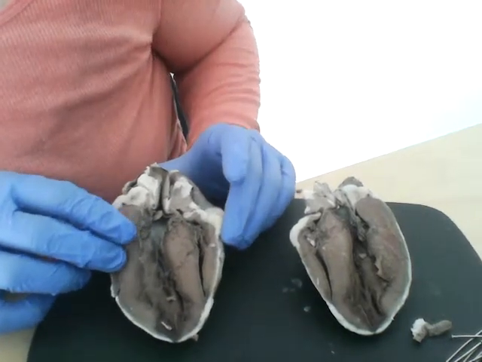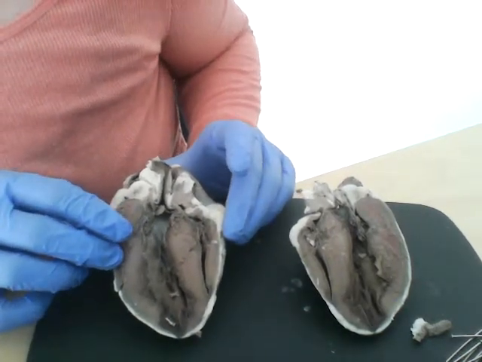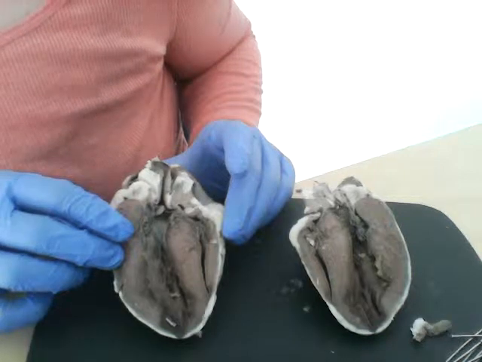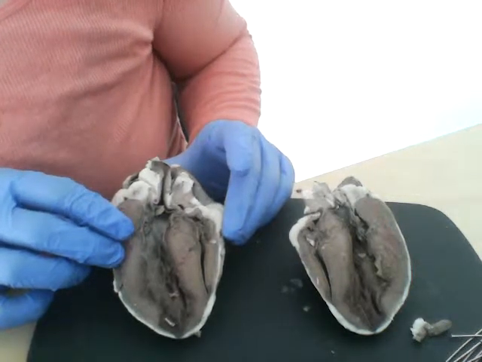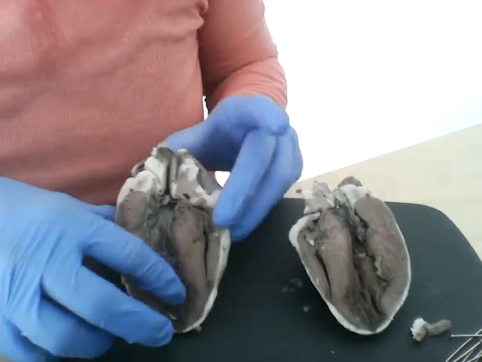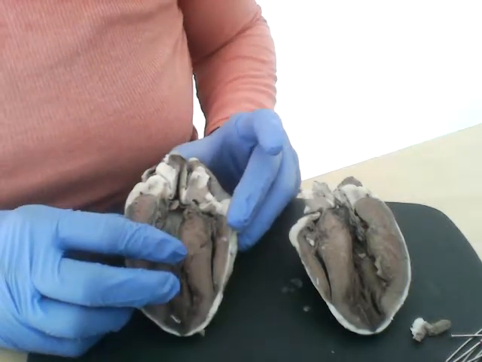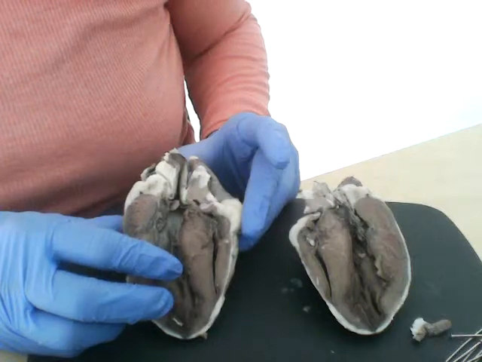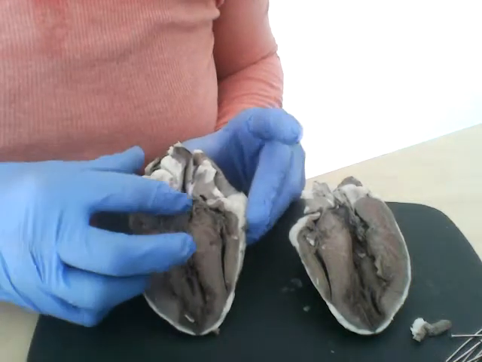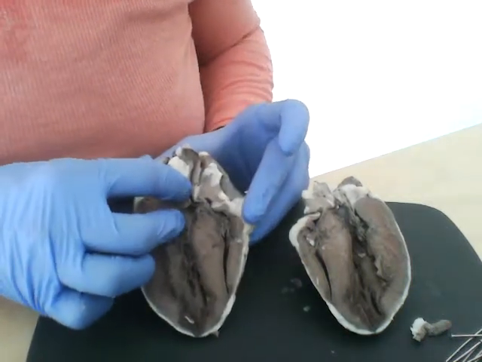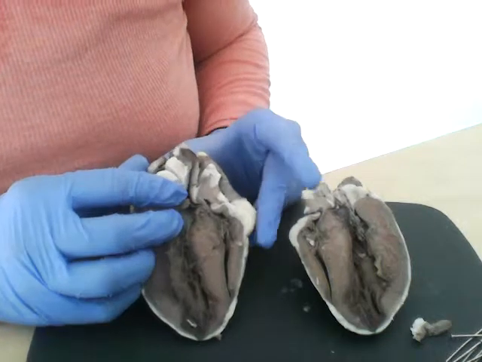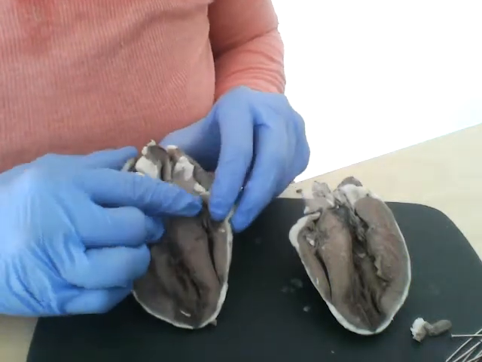And then moving to the interventricular septum. So the interventricular septum running here. The bicuspid valve located here. And the tricuspid valve here.